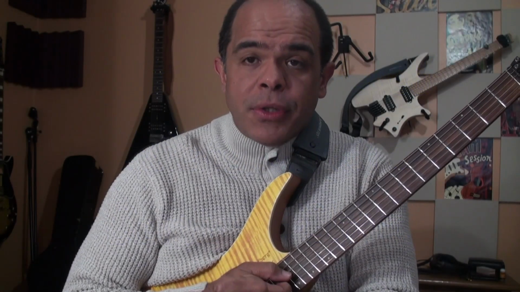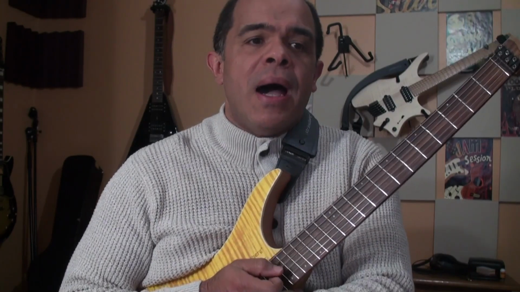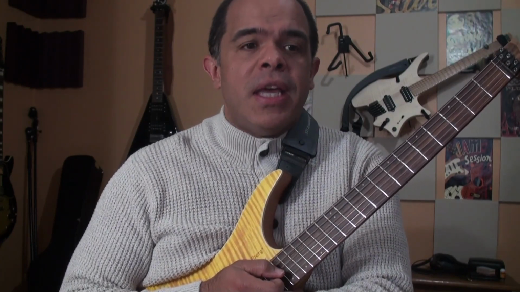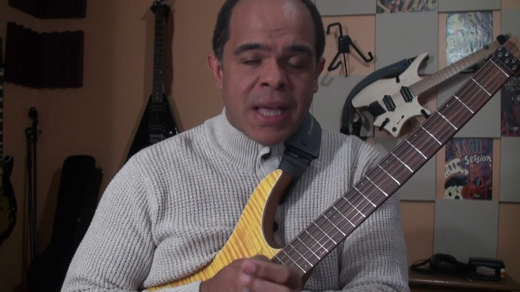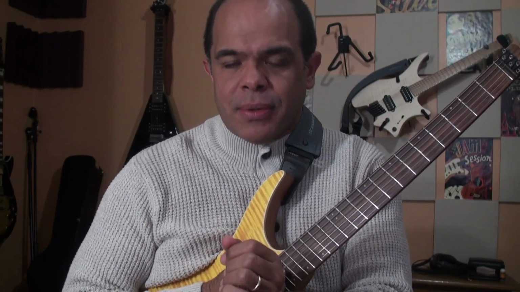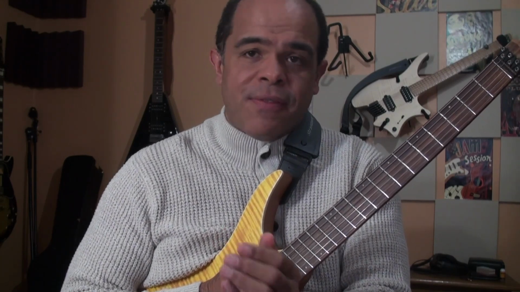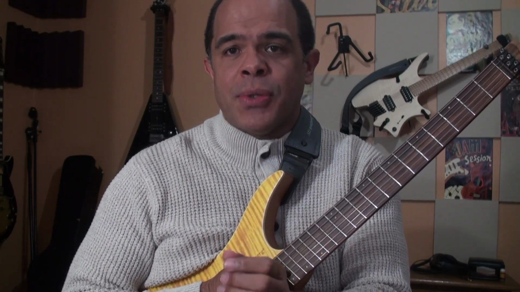It is very common to use any of those alterations together, any combination of them. What is not common, though, is to see a natural extension and an alteration of the same extension. For example, it's not common to see A flat and A natural, because A flat is the flat 9 and A is the natural 9th.